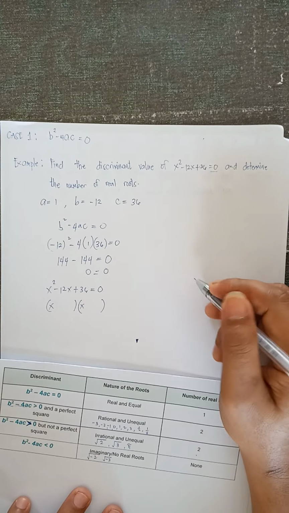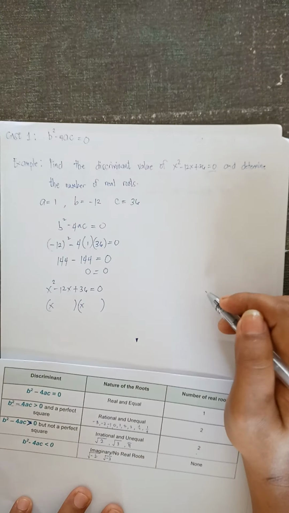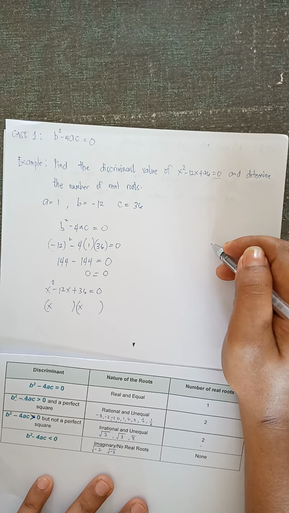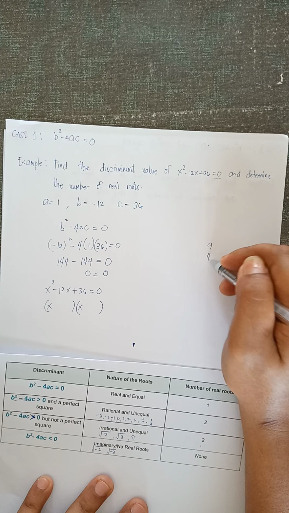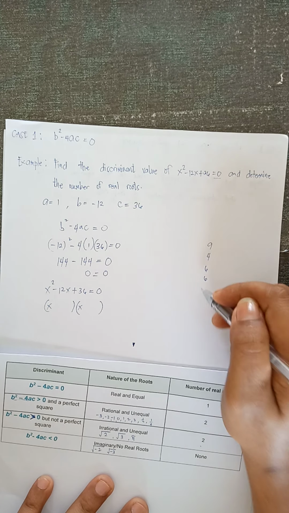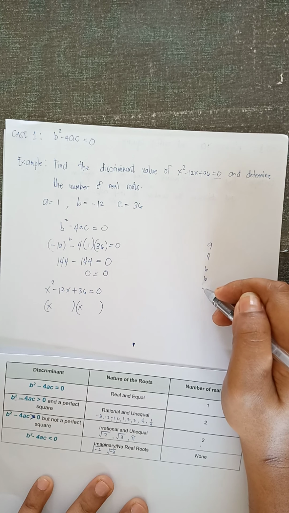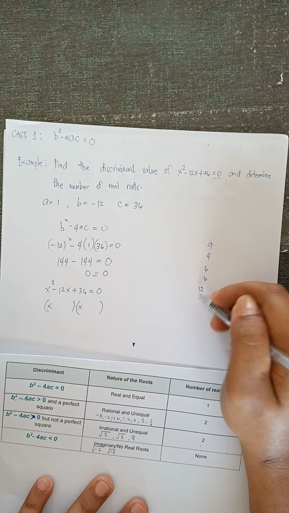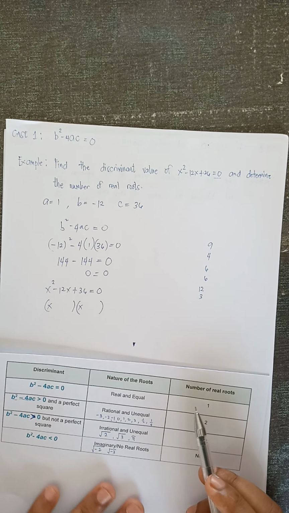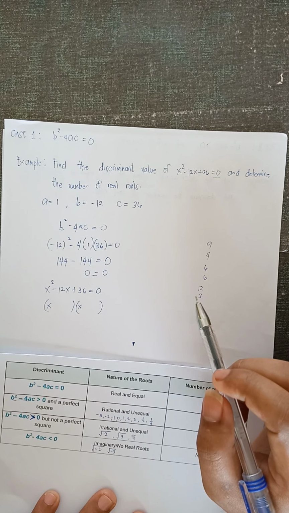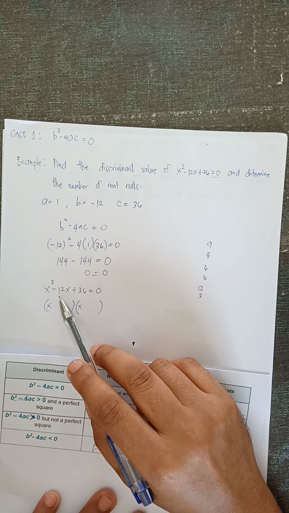So what are the factors of 36? The factors of 36 are 9 and 4, 6 and 6, or 12 times 3.